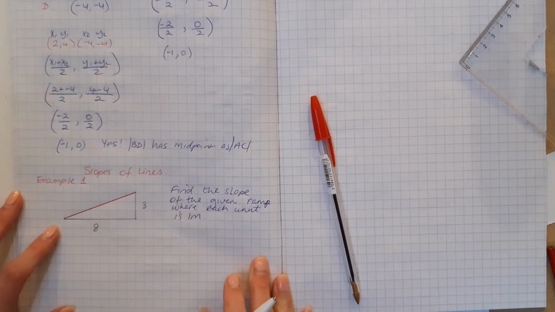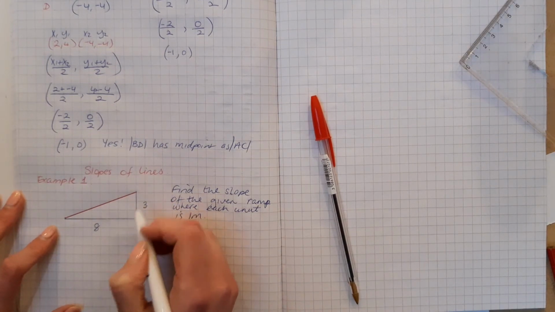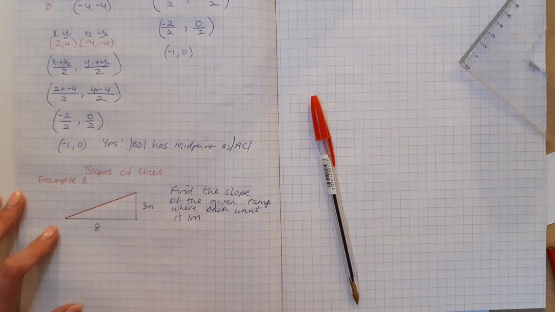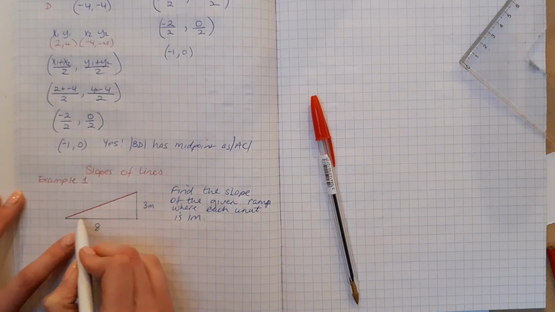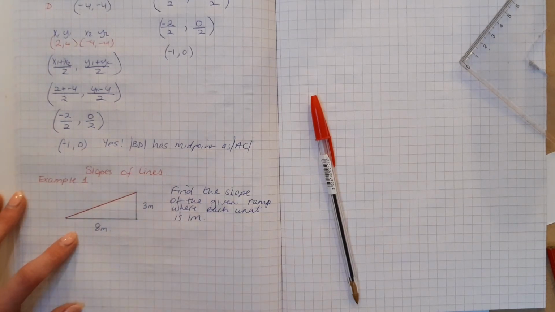Okay. So 1 box is a unit. So that means that's 1 meter. So although it's 3, that's 3 meters. And although that's 8 boxes, if each unit is a meter, that means that's 8 meters.